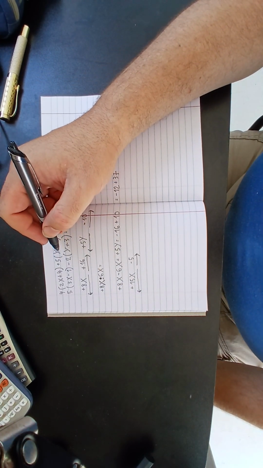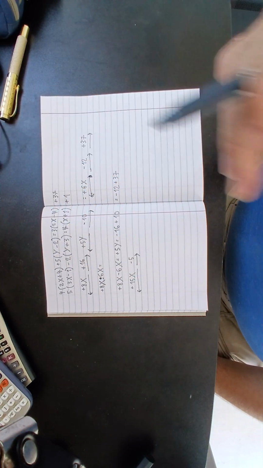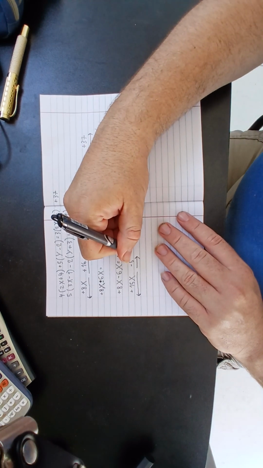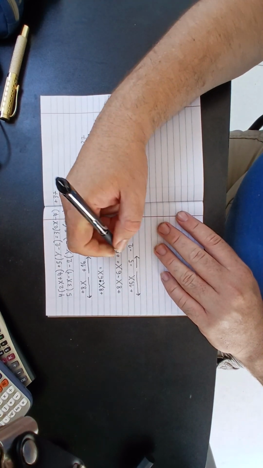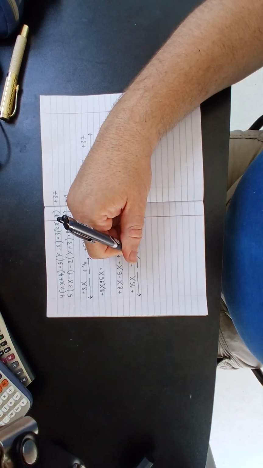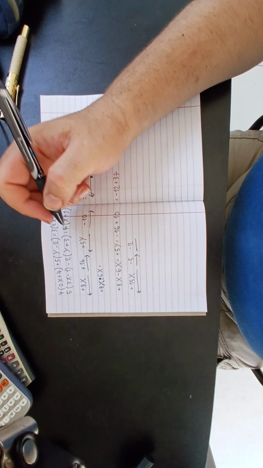Negative 2y is going to stay like it is because it's written before the equation, but now I also have to make an arrow to make sure that we will not get confused. And here I do have negative 2.